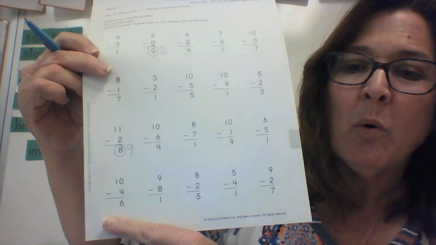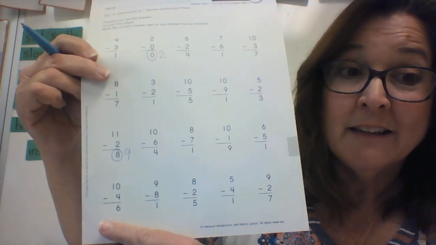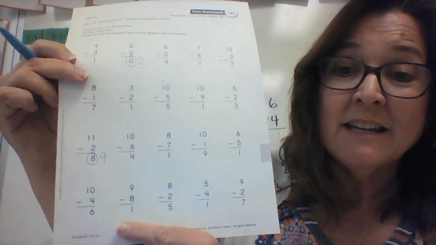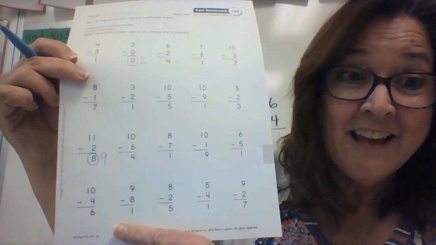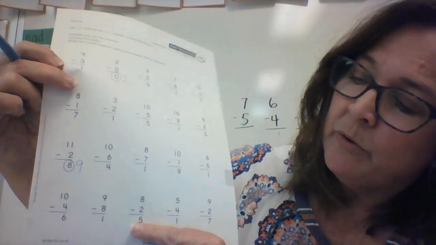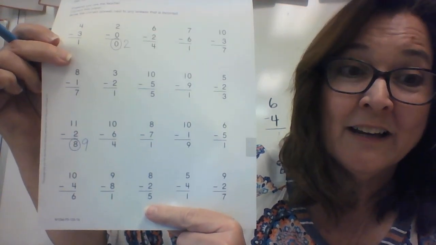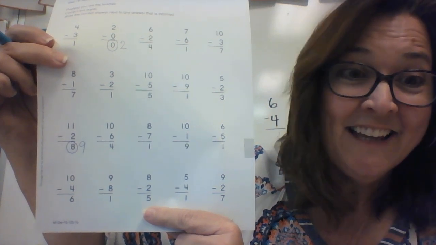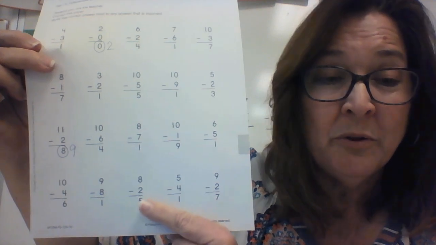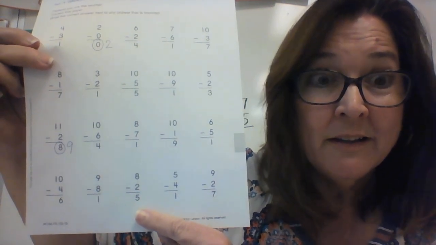10 minus 4 equals 6. Yes. 9 minus 8 equals 1. Yes. 8 minus 2 equals 5. No, no, no. What does 8 minus 2 equal? 6.